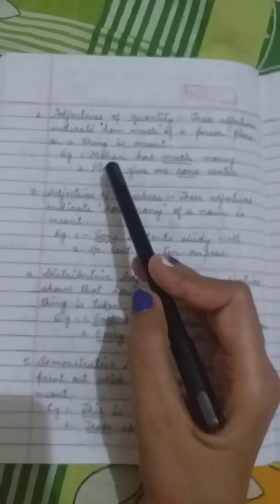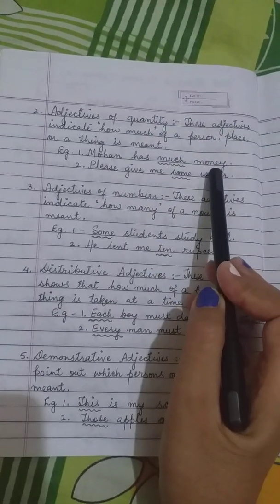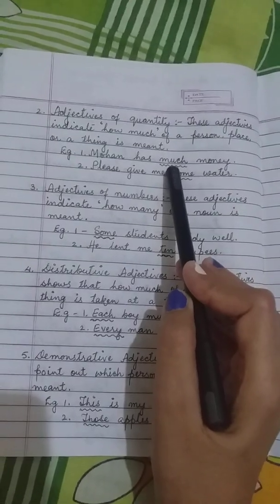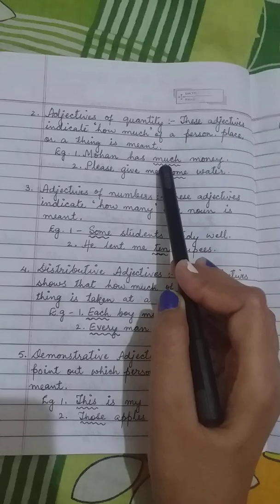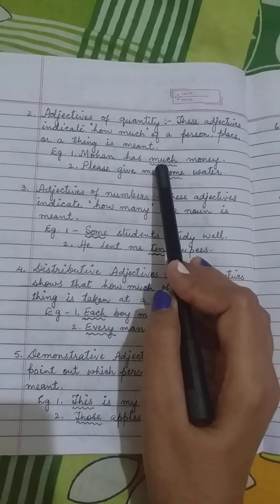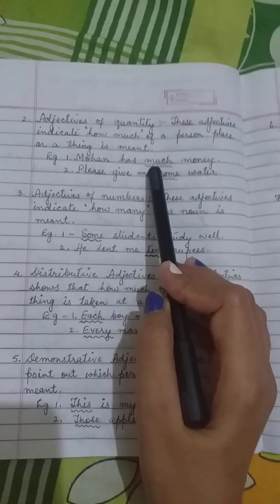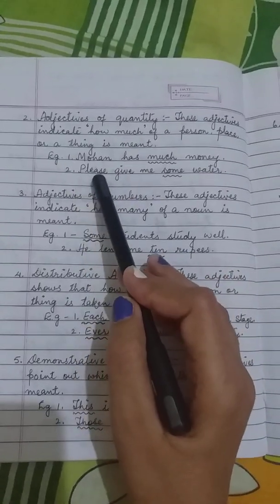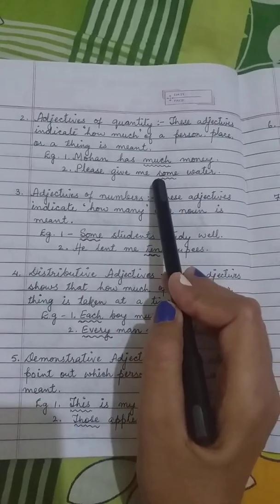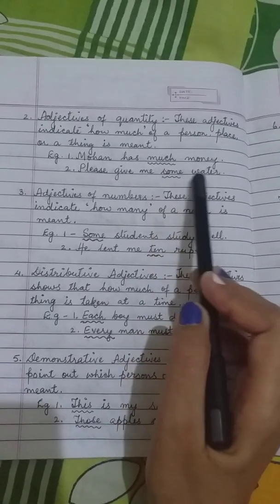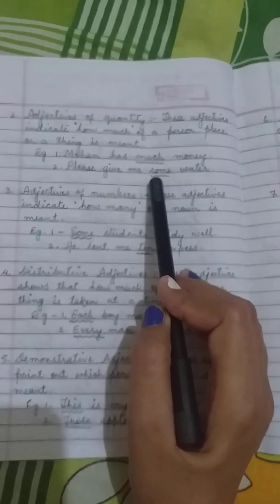Adjective of quantity shows the quantity of a noun or a pronoun. Let us take an example. Mohan has much money. Here, much describes the quantity that Mohan has. So, much becomes an adjective of quantity. Let us take the other example. Please give me some water. Some describes the quantity of water, that is, how much water do I require, and that is some.